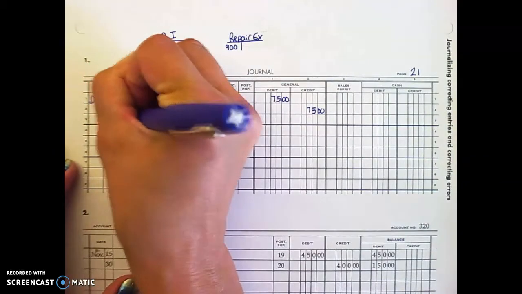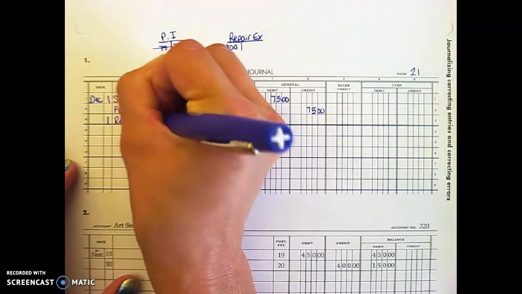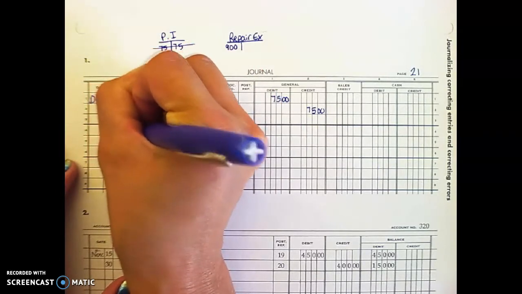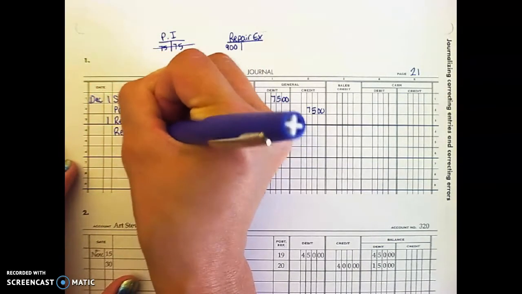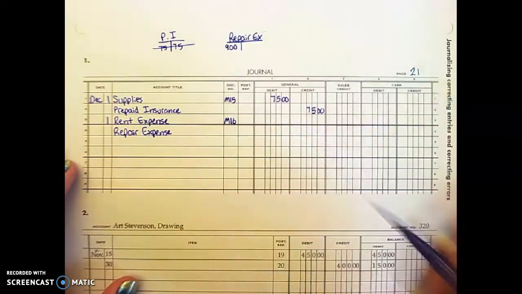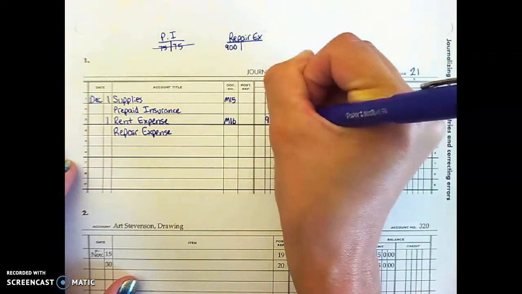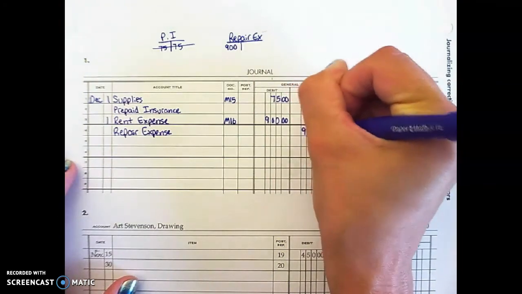So I will put rent expense first, and then I will put repair expense second. And that was for $900. So after we post this, all is well, all is fixed.